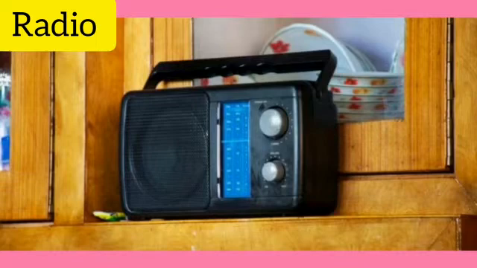Children, the next means of communication is radio. News and important messages are broadcast through the radio. The news broadcast reaches immediately to every nook and corner of the world. But in this means of communication, we can only hear news, music, and advertisements.